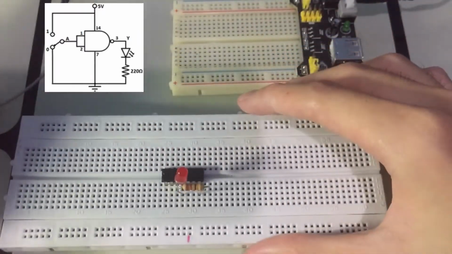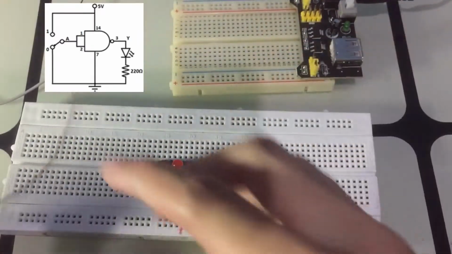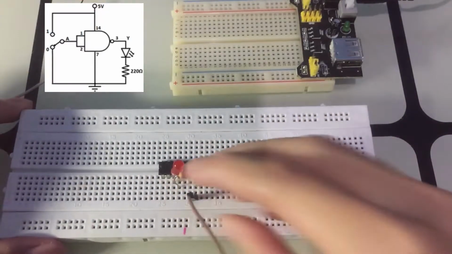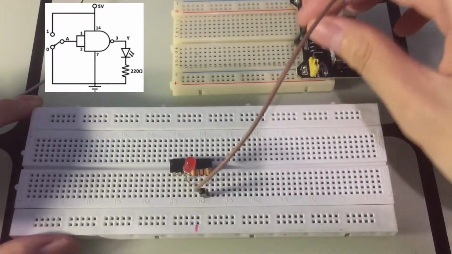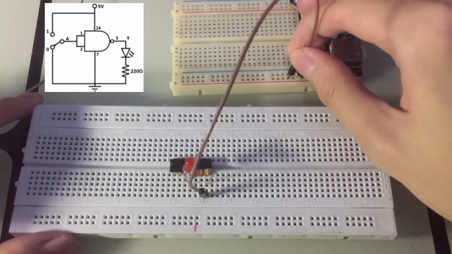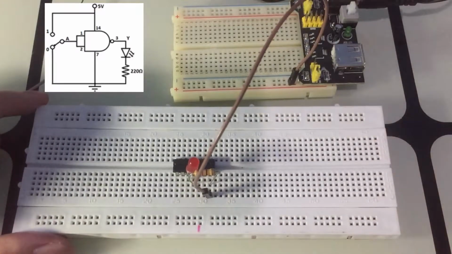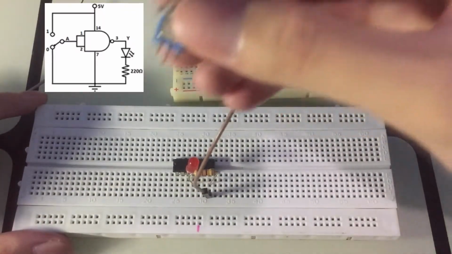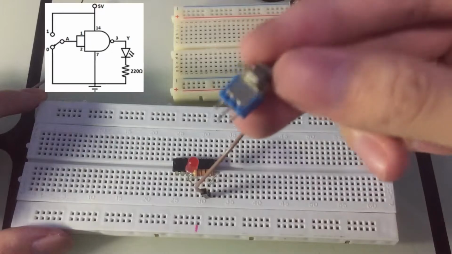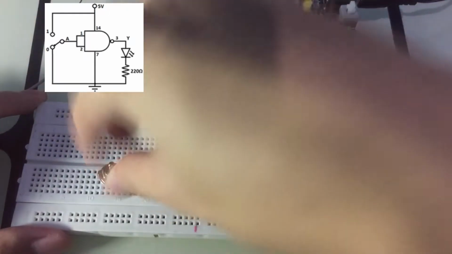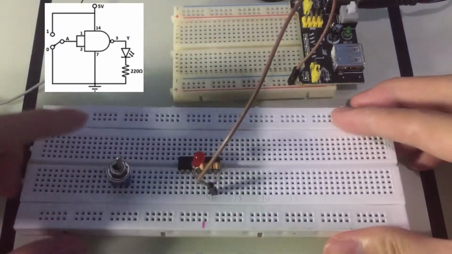So, sa side ni resistor, kakabitan natin siya ng jumper wire which is connected to the ground. So, yan. So, for our next step, ilalagay na natin tong switch natin. So, I guess I'll put it here. Yan.